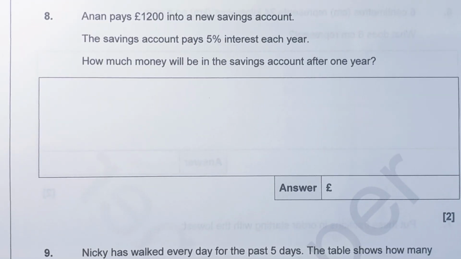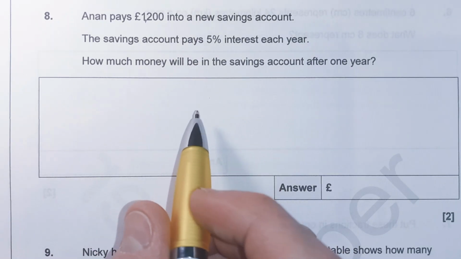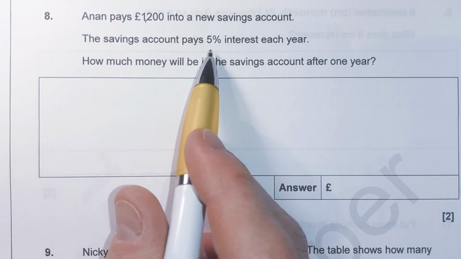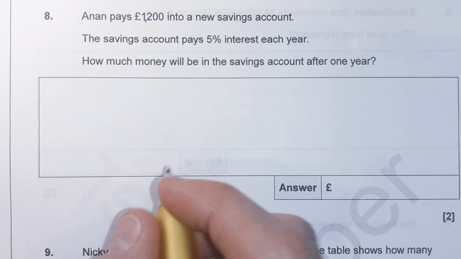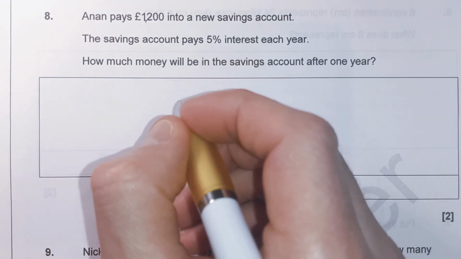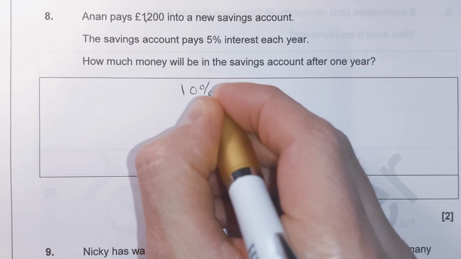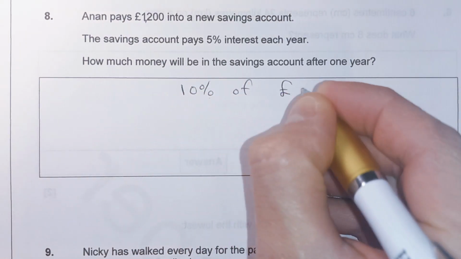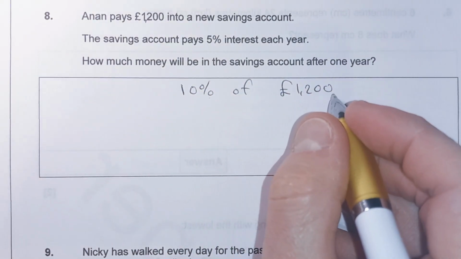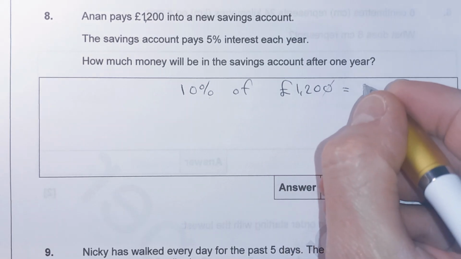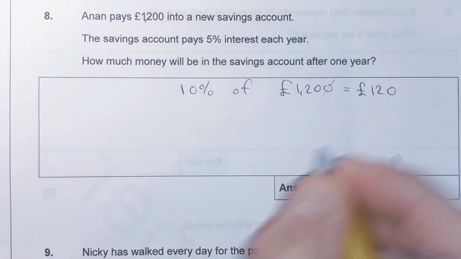Question 8. Anand pays £1,200 into a new savings account. The savings account pays 5% interest each year. How much money will be in the savings account after 1 year? Okay, so what we can do is work out what 5% is and then add it on to the original amount. Well, instead of going straight for 5%, I'm going to work out 10% of 1,200 because that's nice and easy. Because all you do is you just take a 0 off. So it's going to be £120.